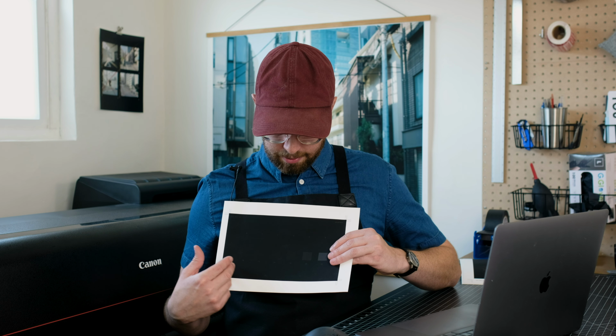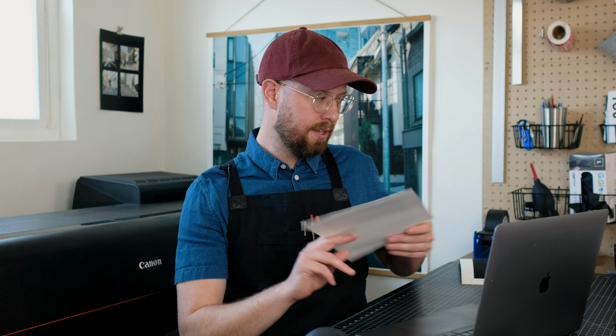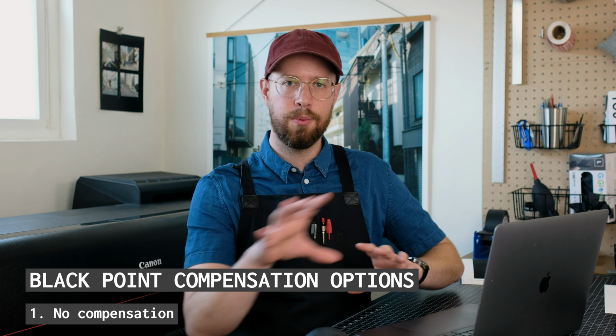So I know I'm going to maintain most of the detail, pretty much all of it, just by printing it without Blackpoint compensation. So don't just apply Blackpoint compensation to every single image. Before you print, just do a quick test, open up levels, see where the information starts. You might not need it.